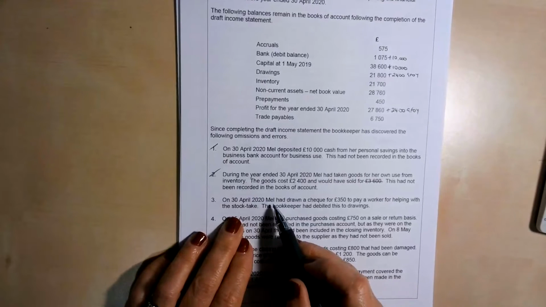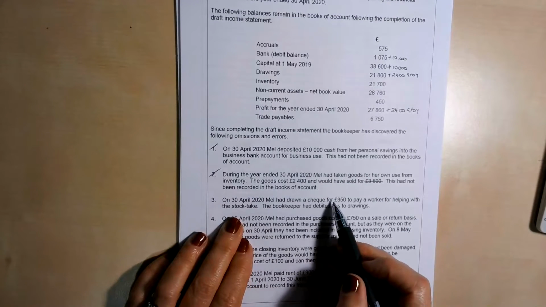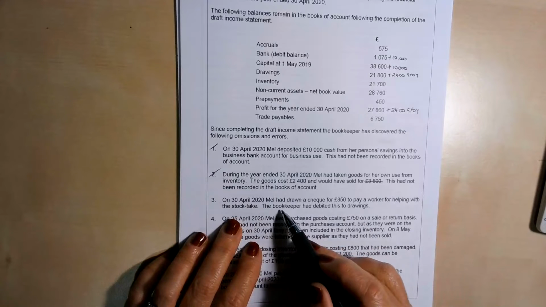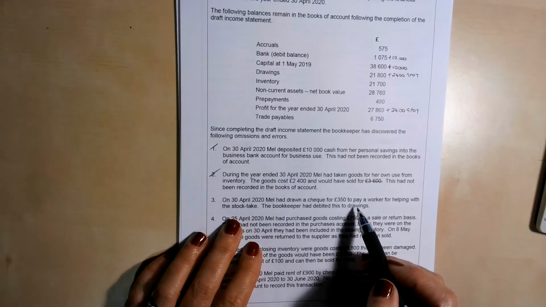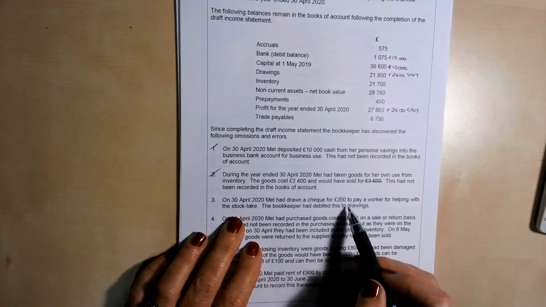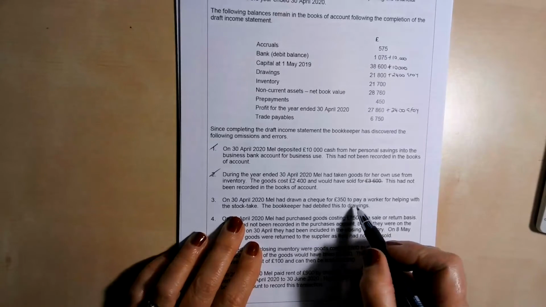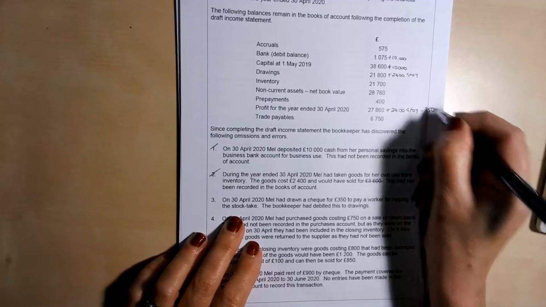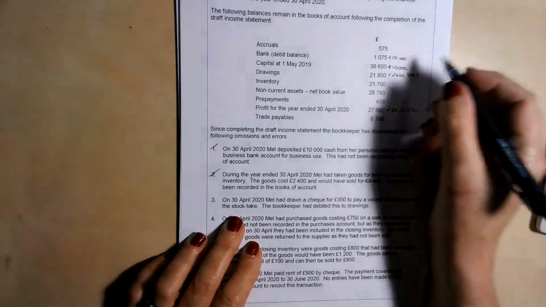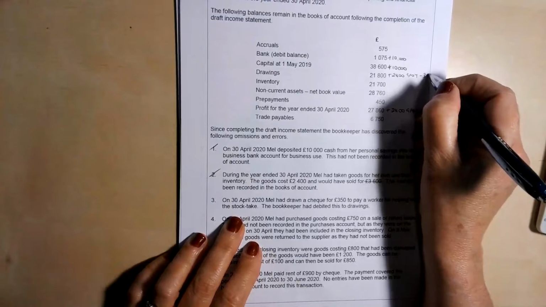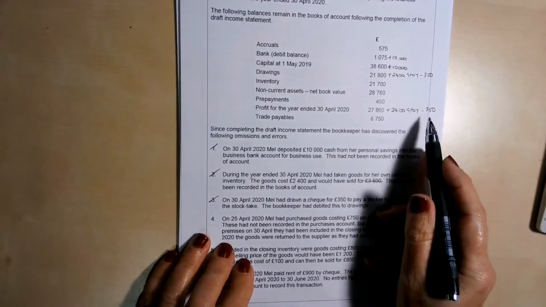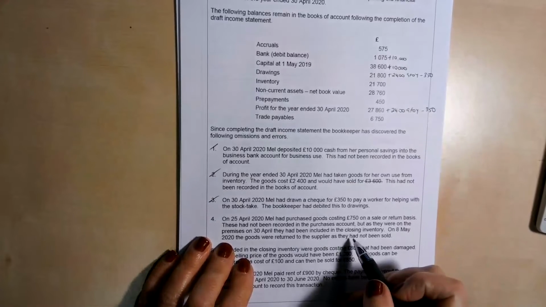On the 30th of April 2020, Mel had drawn a cheque for £350 to pay a worker for helping with the stock take. The bookkeeper had debited this to drawings. Well, it shouldn't be in drawings. It's a perfectly legitimate business expense. So we're going to take it off of profit, so minus £350 from the profit figure. And we're also going to take it out of drawings because it's not fair to include that as drawings. It's a business expense. So profit goes down by £350, so do drawings.